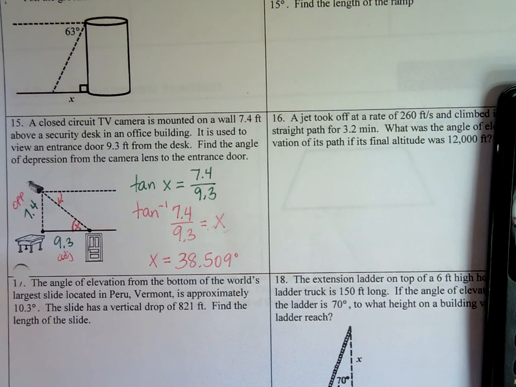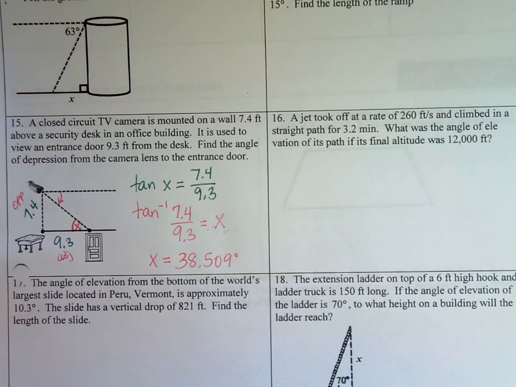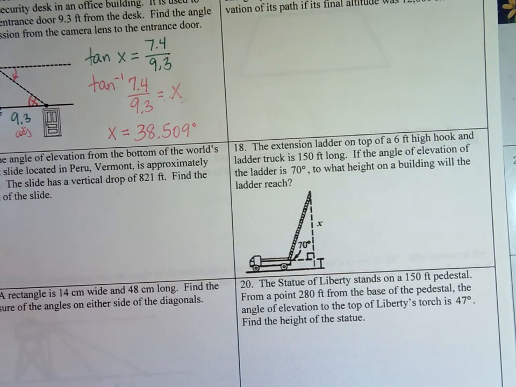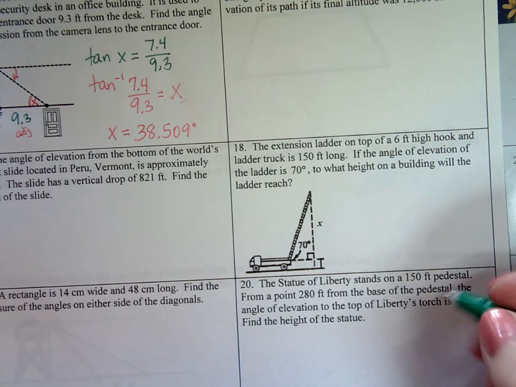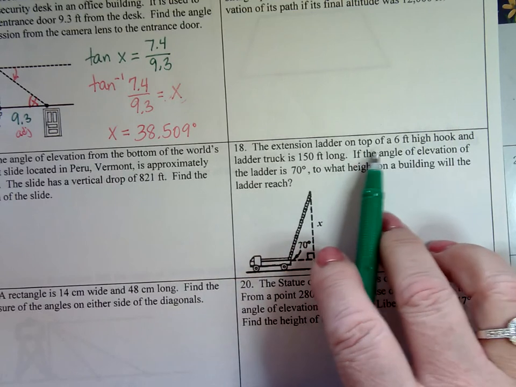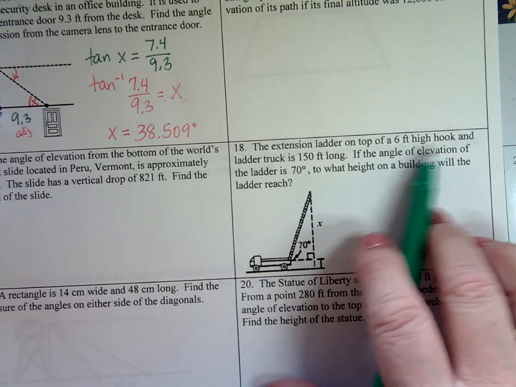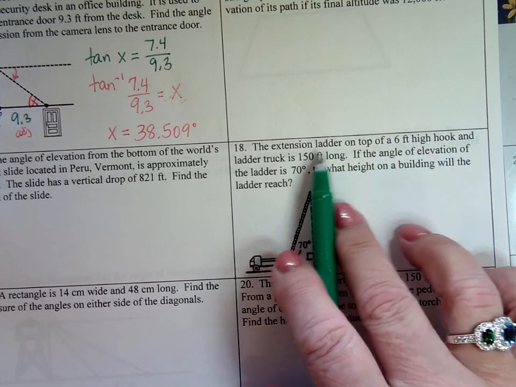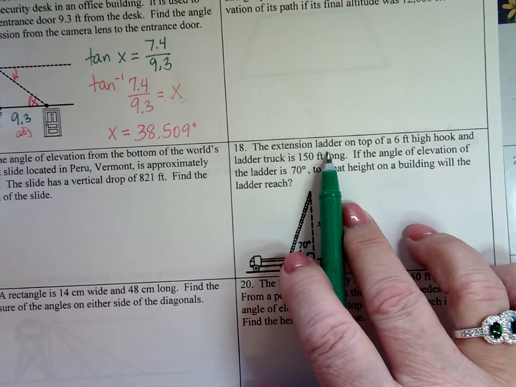Okay. All right, next one, and this last one, number 18. This adds in a little extra doohickey in the midst of it, which is why I chose this one. This one has the extension ladder on top of a 6-foot high hook and ladder truck. The extension ladder is 150 feet long. So here's my extension ladder. This is 150 feet.